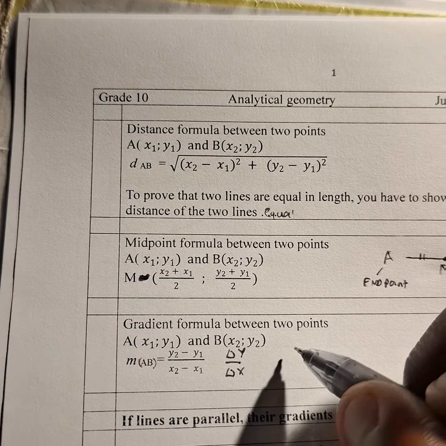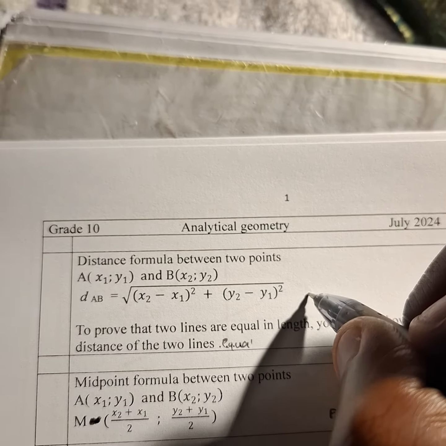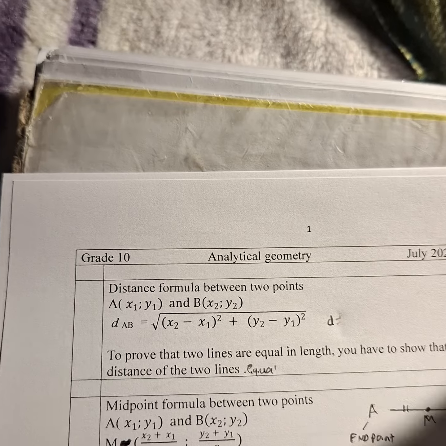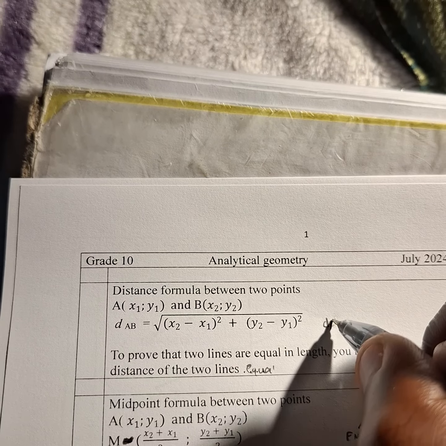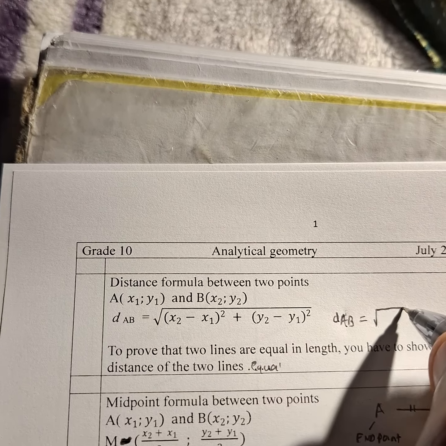Now, I just want to make this point as well, that sometimes when people are calculating, for instance, the distance of AB, they don't use the numerical subscripts, but utilize the letters as you see them.